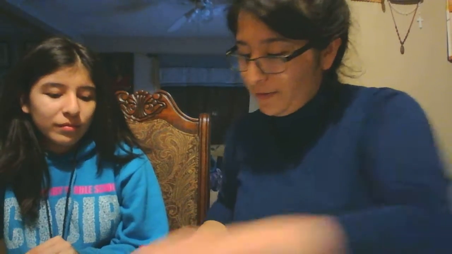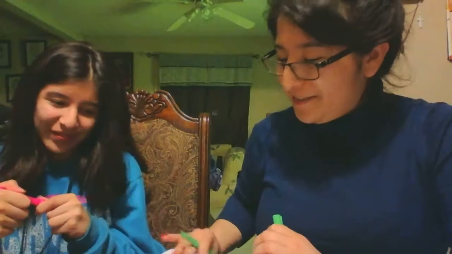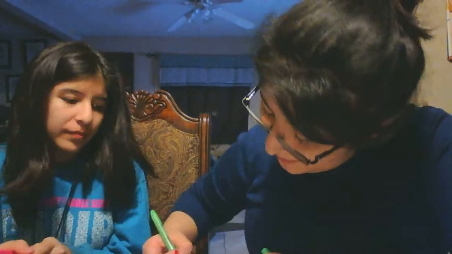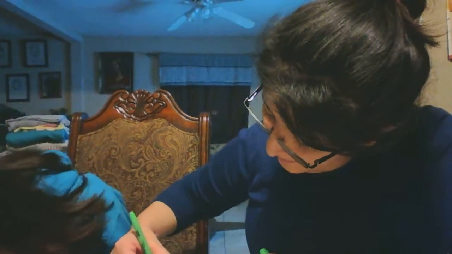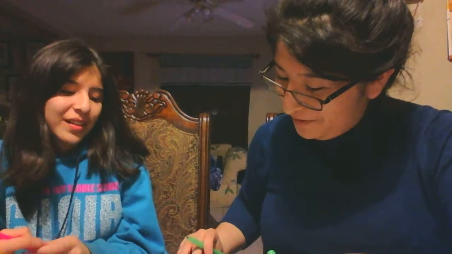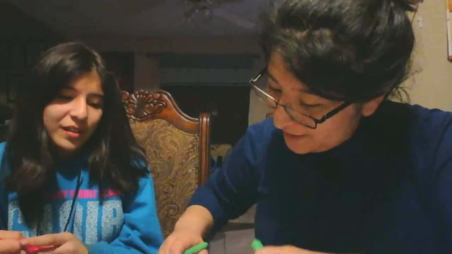Okay. So have you seen this shape before? Hexagon. Hexagon, because it has six. What about this one? Have you seen this one before? Yeah. It's a rectangle. Have you seen something like this? Have you seen this one? Oh, no. This one is a trapezoid.